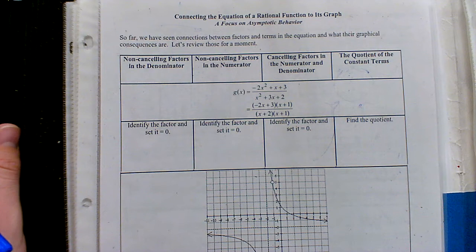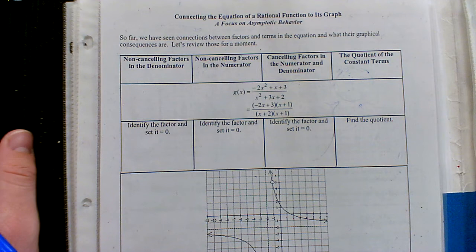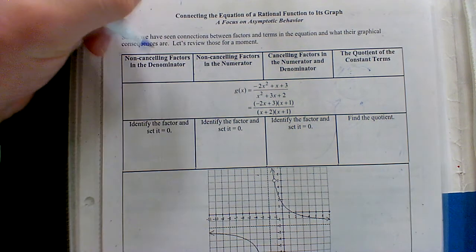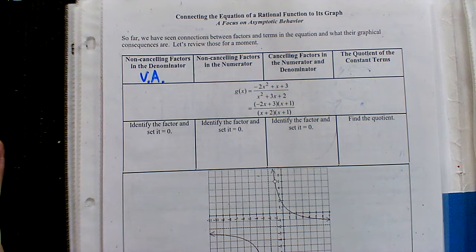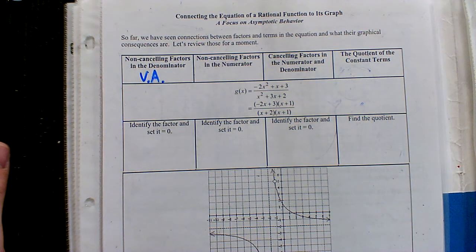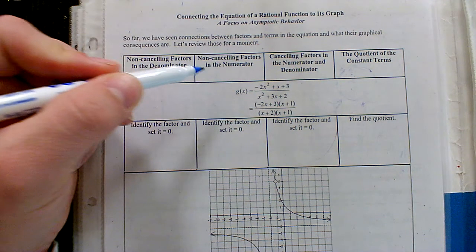Non-canceling factors that are in the denominator of a rational function, what can you find with those? Yes, vertical asymptotes. I'm just going to abbreviate. If you want to write it out, you can. Non-canceling factors in the numerator?